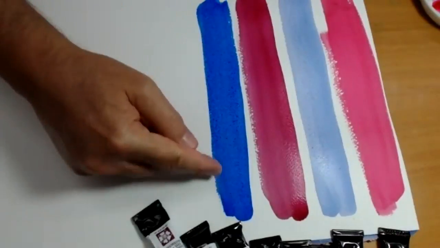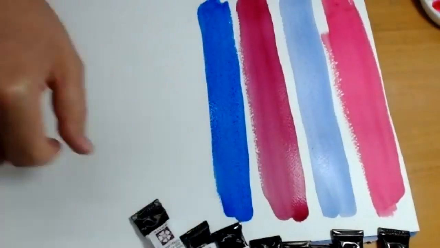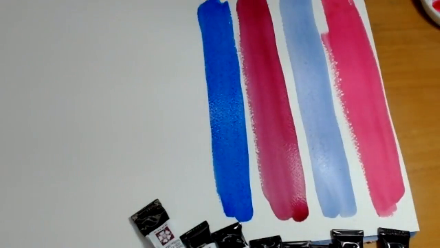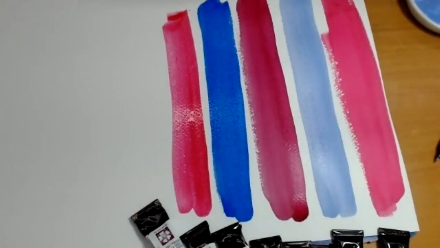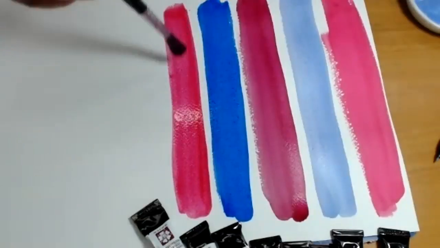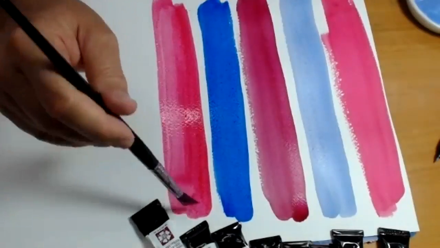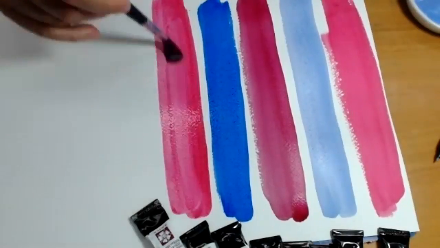Okay, this was French ultramarine. So what color do you think this is? I'll tell you, it's a quinacridone. What color do you think that is?